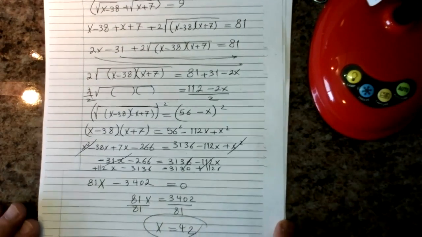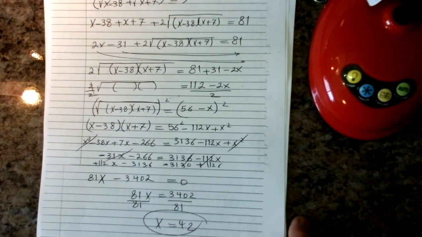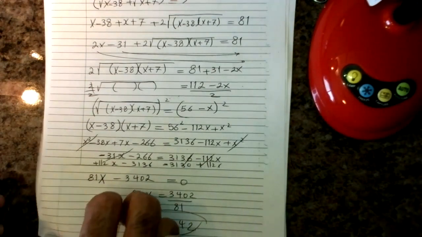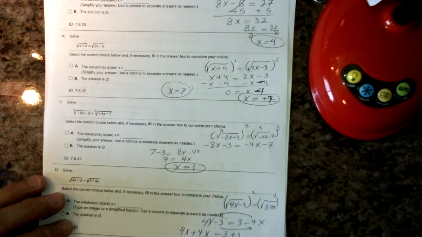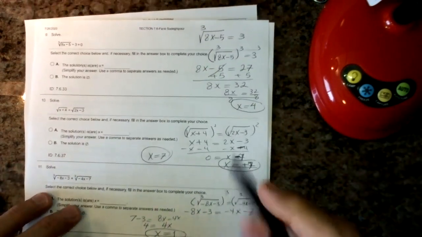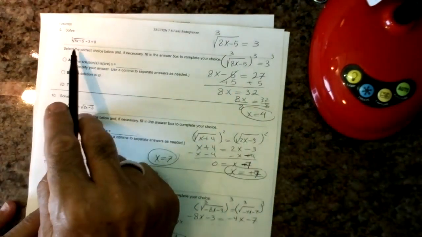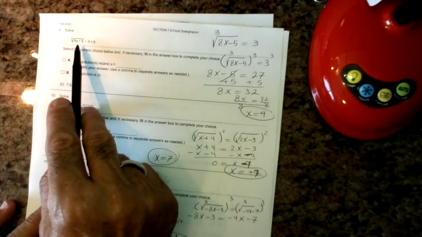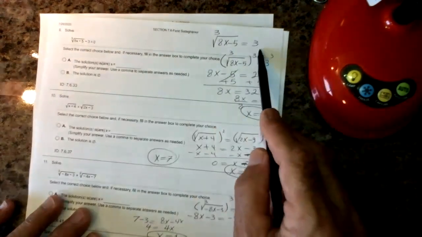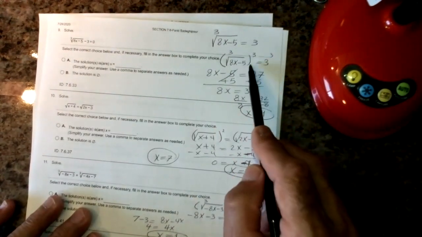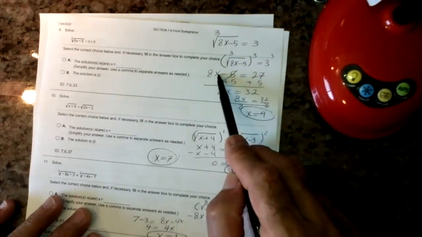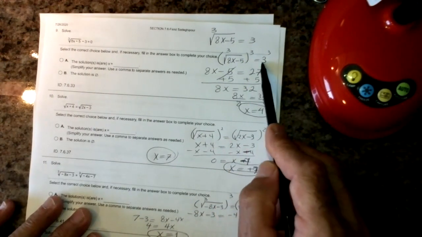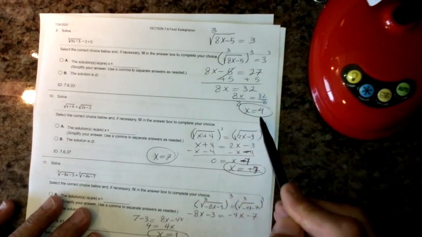So these are other long problems. First, you need to isolate the radical by itself. The radical has to be on one side by itself. So I move negative 3 to the other side. Raise both sides to the power of 3. When I raise to the power of 3, 8x minus 5 is released from the radical. And this 3 to the power of 3 is 20. So when you solve it, x is 4.